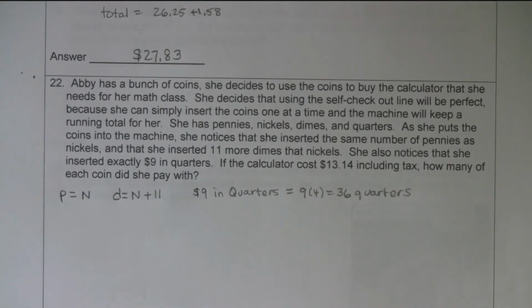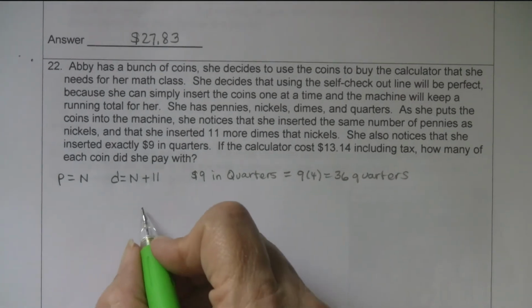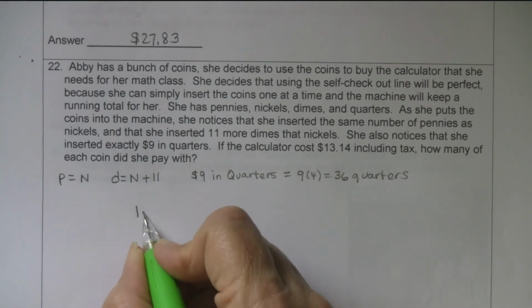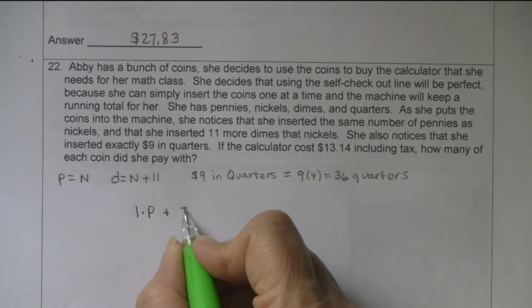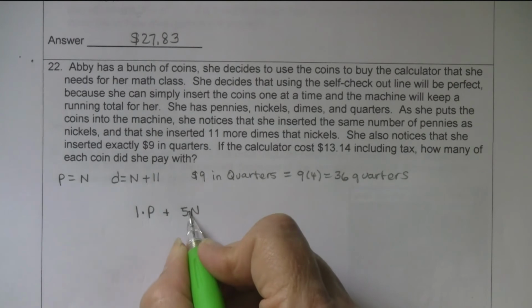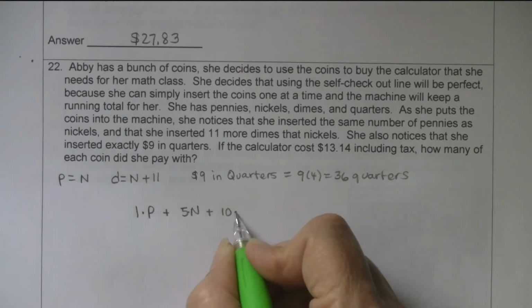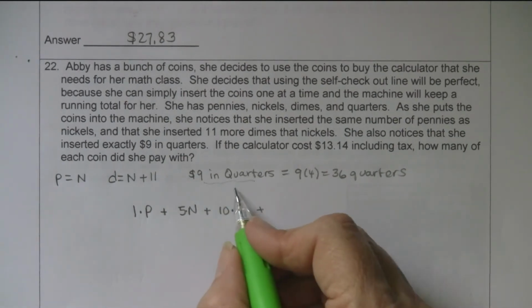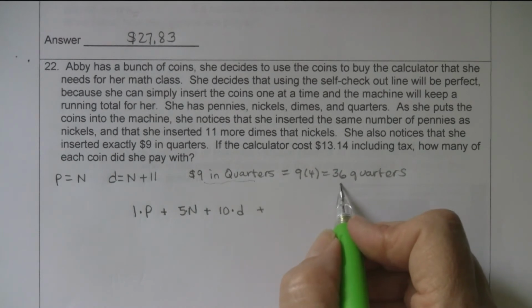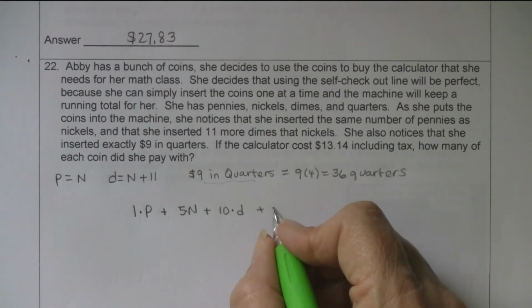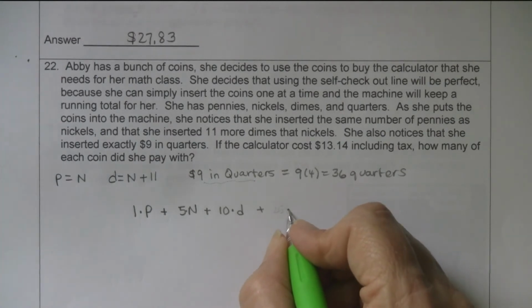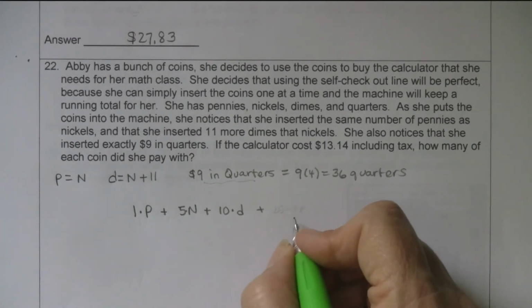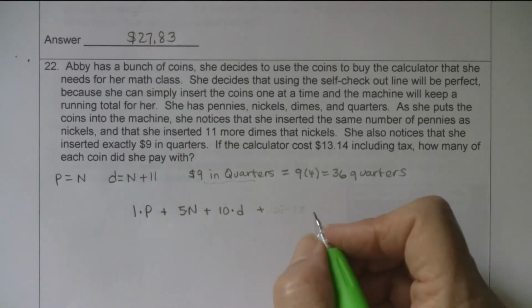If the calculator costs $13.14, including tax, how many of each coin did she pay with? So we're going to have this set up, right? 1 cent times the number of pennies plus 5 cents times the number of nickels plus 10 cents times the number of dimes plus, and then on the quarters, since they told me it was $9 and I already know there are 36, it would look really funny because I could go 25, right? Because that's what it's worth, times 36, and then that should end up being $9 or 900 pennies, if you like.